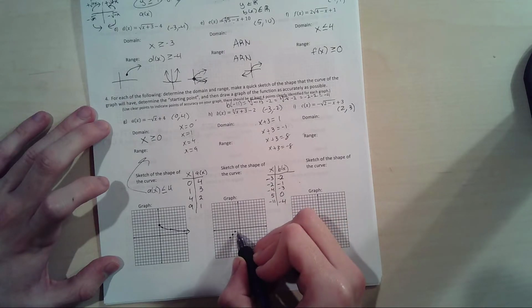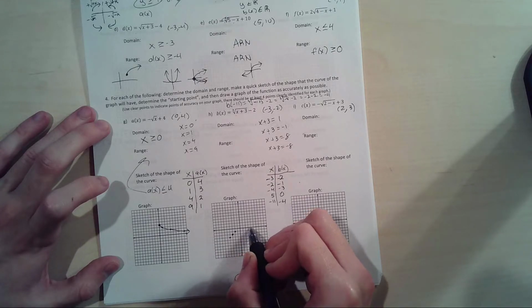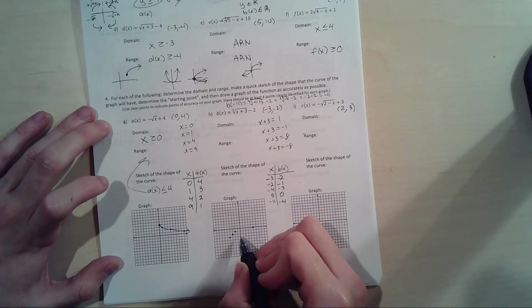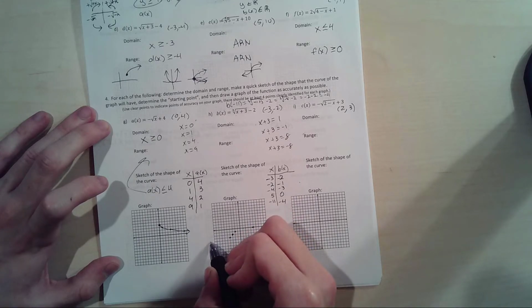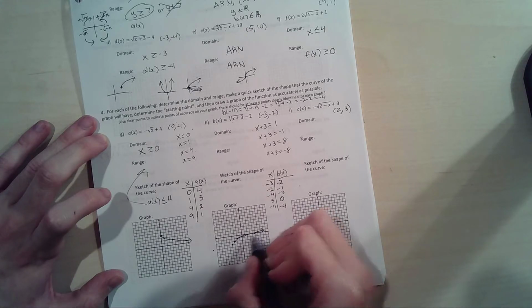And then you got 5, 0. 1, 2, 3. 1, 2, 3, 4, 5. And we get negative 11, negative 4. That's all the way out here. And again, we get this nice little S shape.